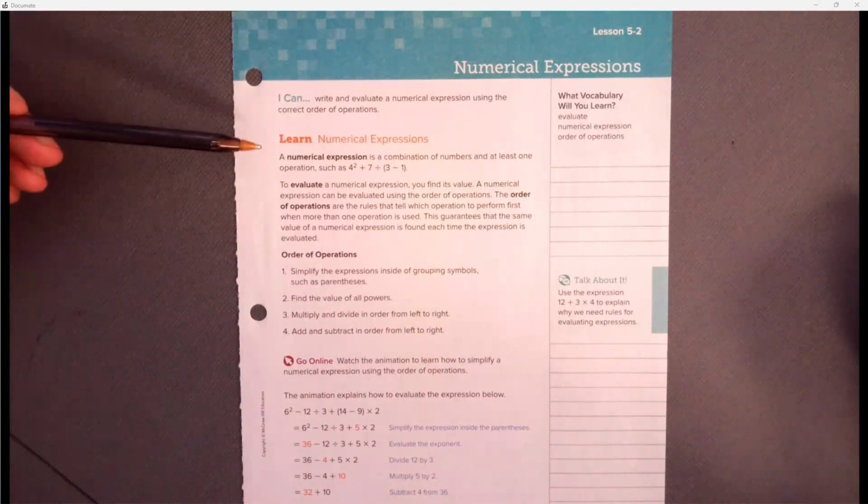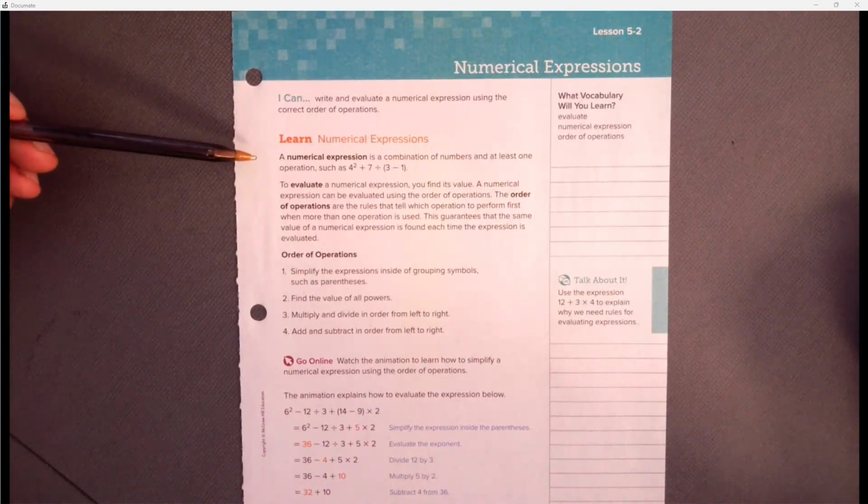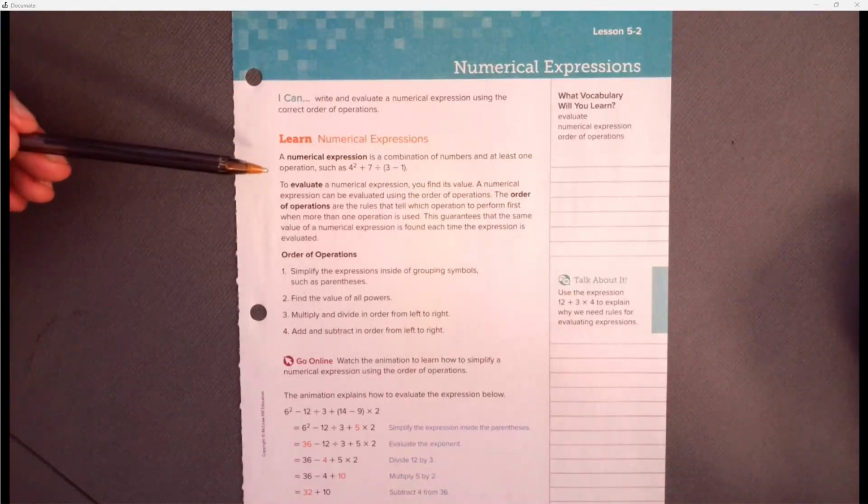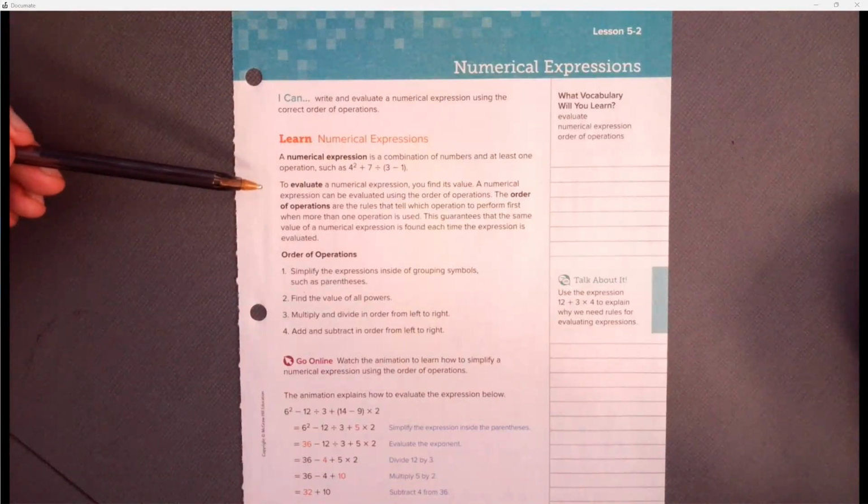Starting with our learn section, a numerical expression is a combination of numbers and at least one operation, such as 4 to the second power plus 7 divided by 3 minus 1. To evaluate a numerical expression, you find its value. A numerical expression can be evaluated using the order of operations. The order of operations are the rules that tell which operation to perform first when more than one operation is used. This guarantees that the same value of a numerical expression is found each time the expression is evaluated.